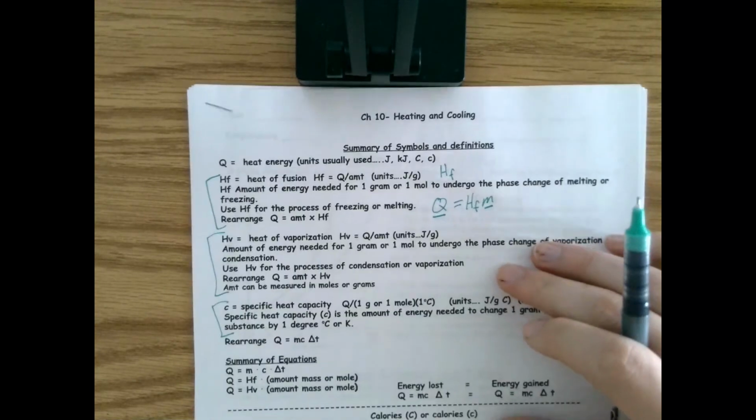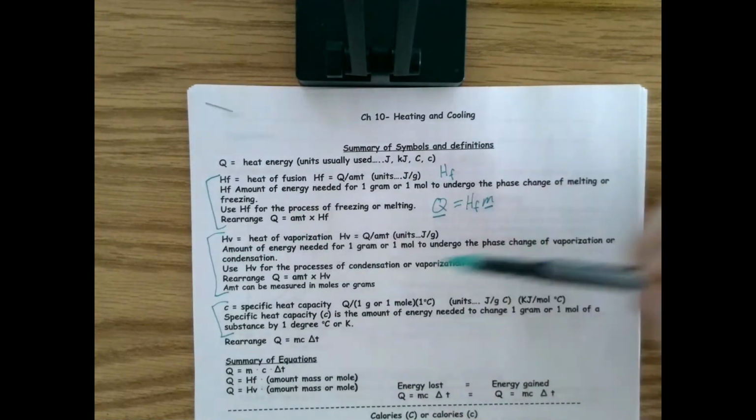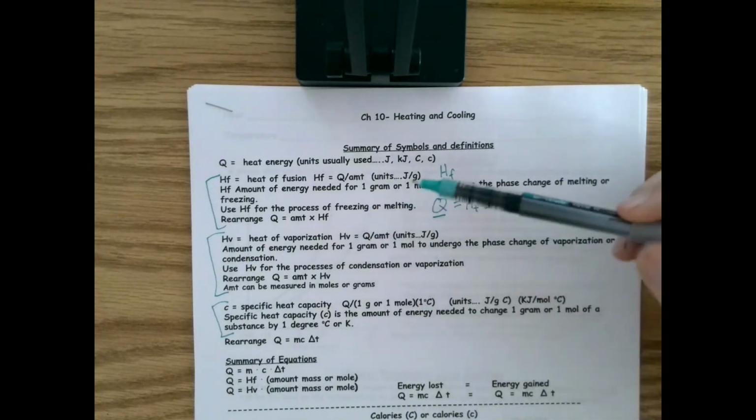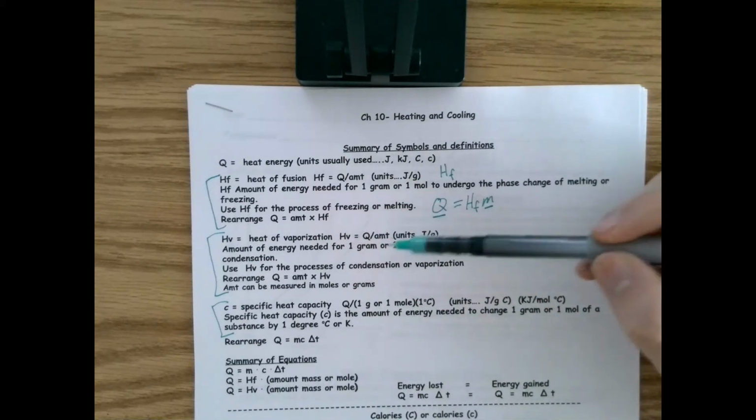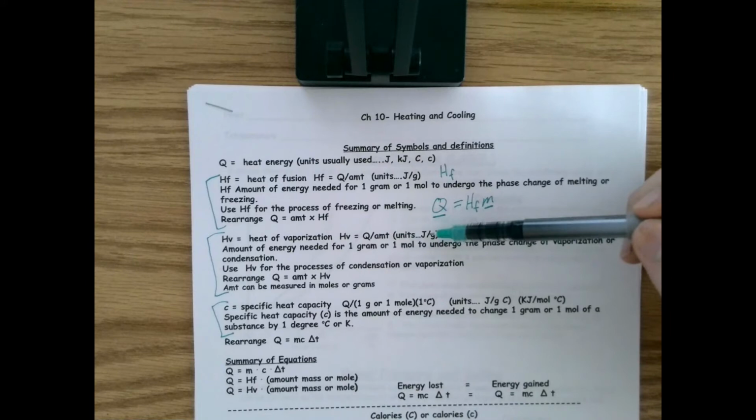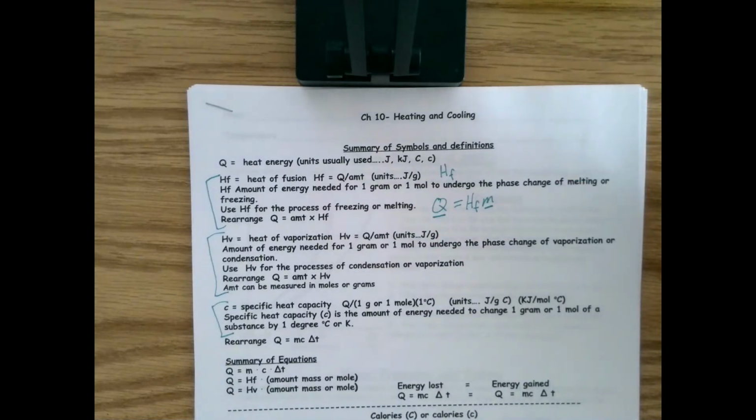So then we have another very similar symbol. HV is the heat of vaporization. So that is the amount of energy needed for 1 gram or 1 mole, the same situation depending on the units, to undergo the phase change of vaporization or condensation. So the exact same concept, but different phase change here.